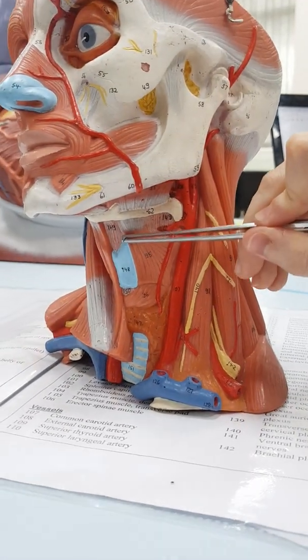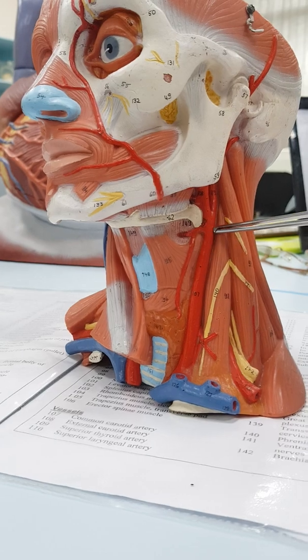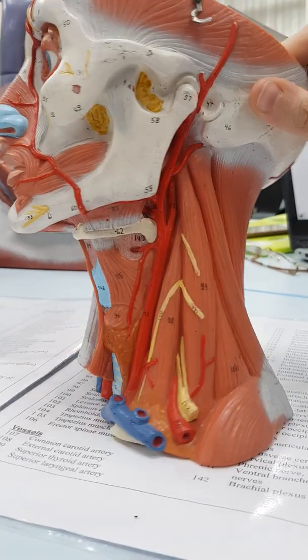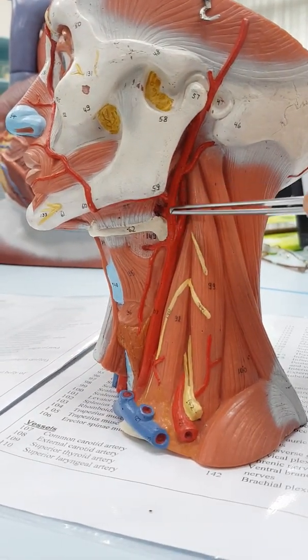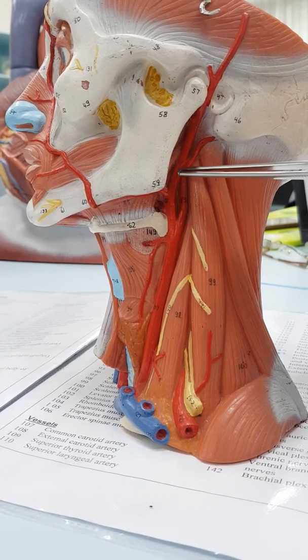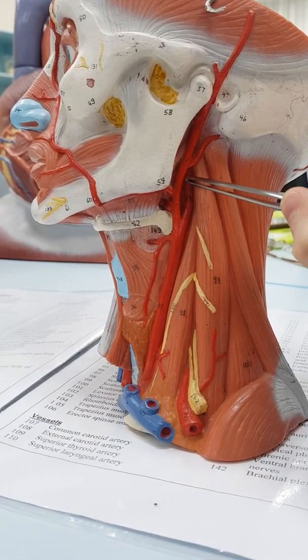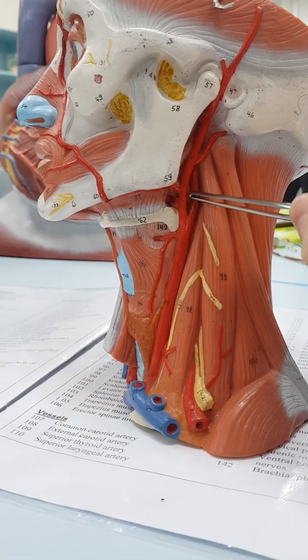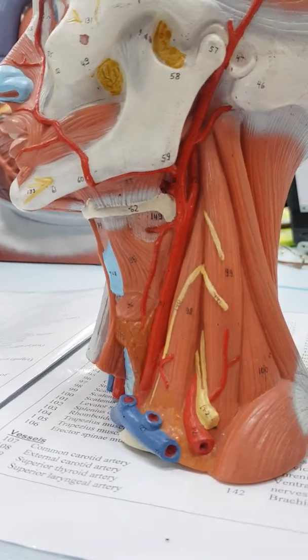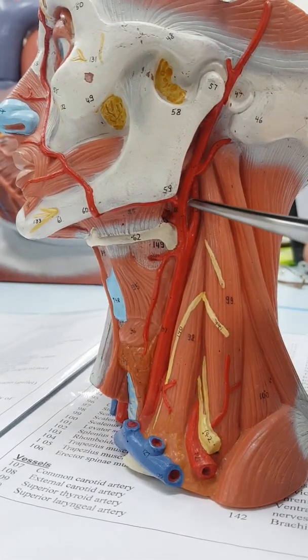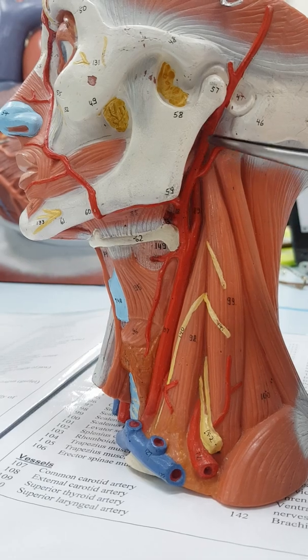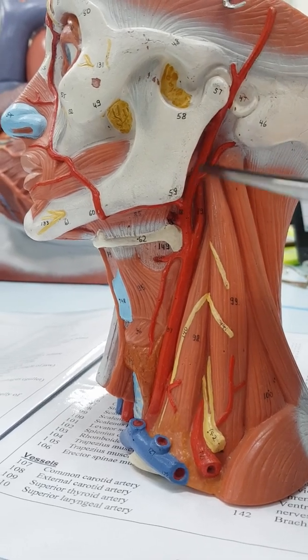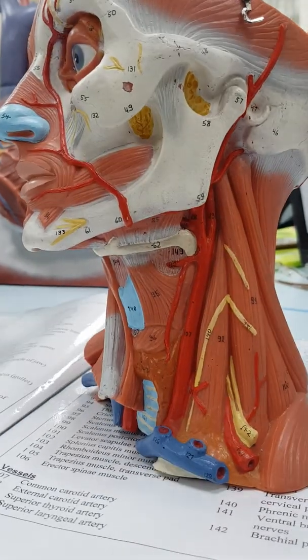So you can approximately see the bifurcation here. It will give the external carotid artery and the internal carotid artery, which will go deep inside. The external will stay here. This is the external carotid, and we will mention its branches.